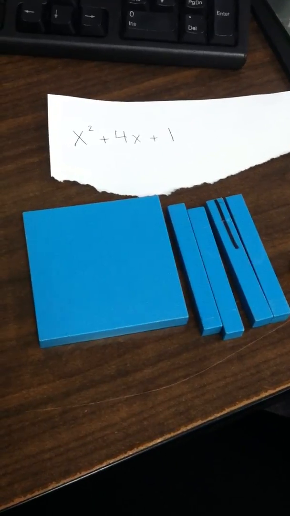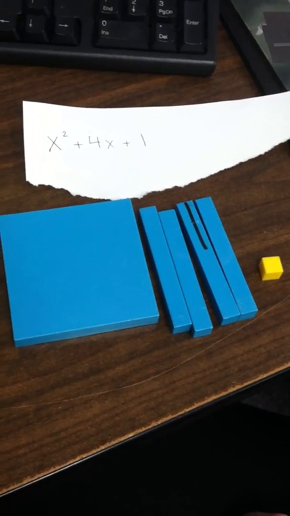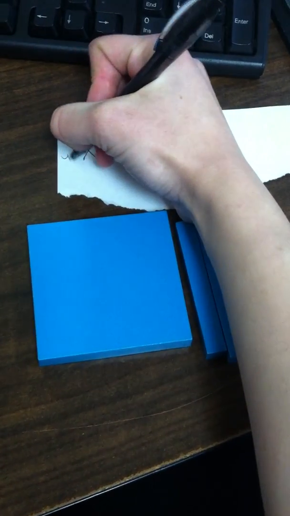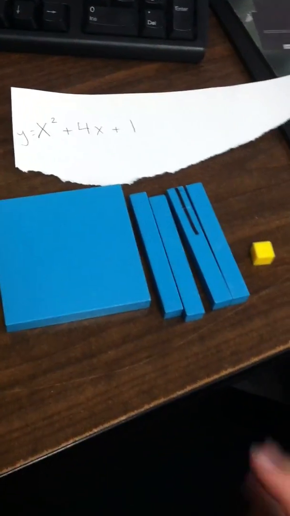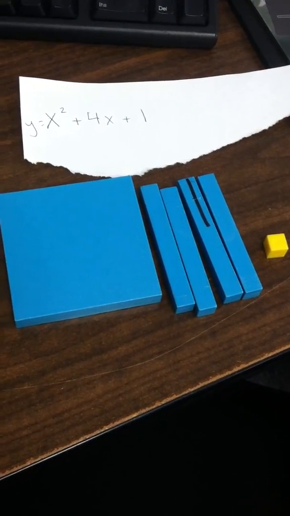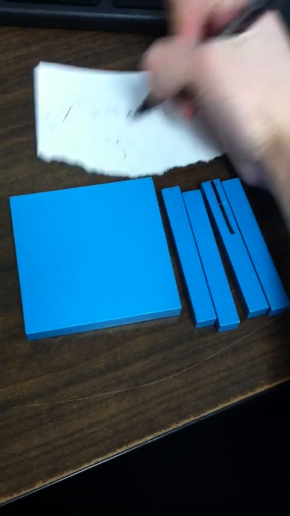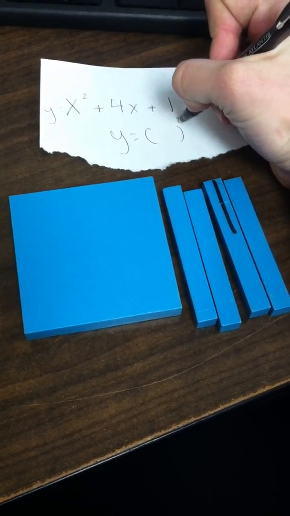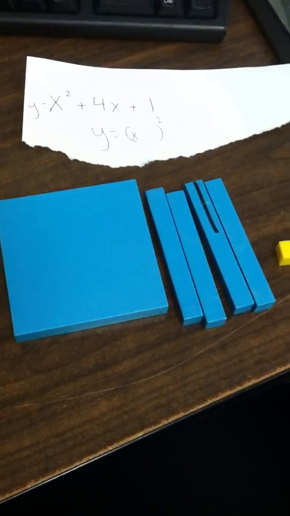Okay, so here's some more examples of completing the square. So let's say that we have the equation that says y is equal to all of this. So right here I have what y is equal to. It's equal to x squared plus 4x plus 1. If we want to write this in vertex form, we want to find some way to write it in the form y equals something squared, and so on.